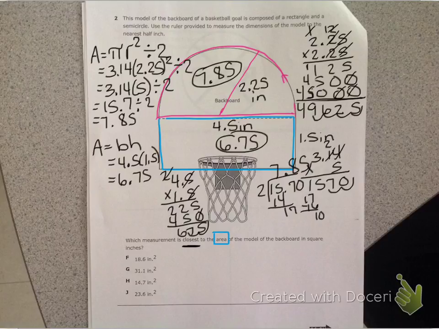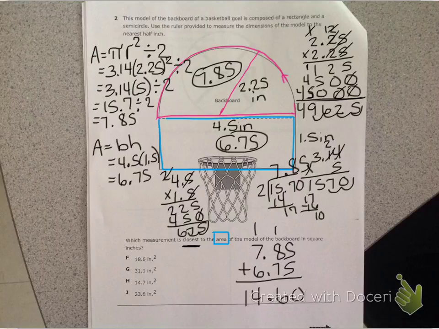So there's the semicircle, there's the rectangle. So to get the area of the whole thing, we'll just add those together. And that's 14.6, so the only possible answer is H, 14.7. And remember, I rounded back here with this 5. So that could have caused me to be that 10th off. So that is number 2.